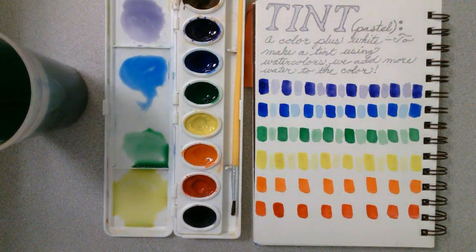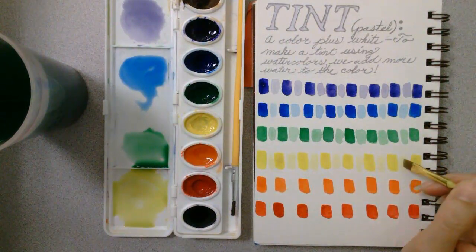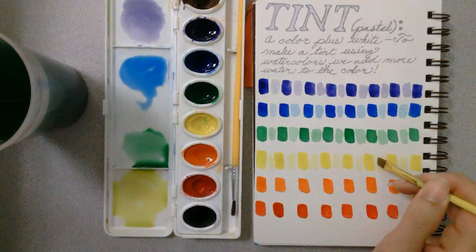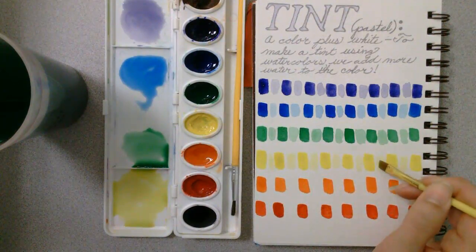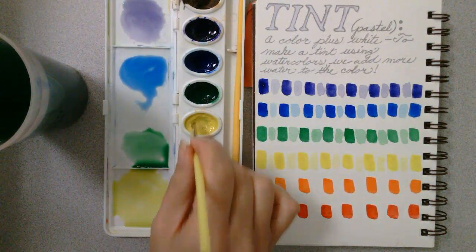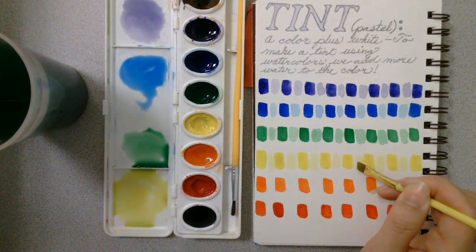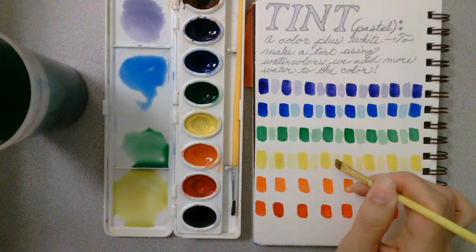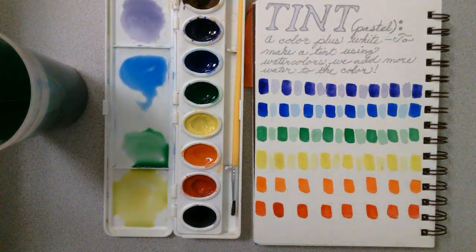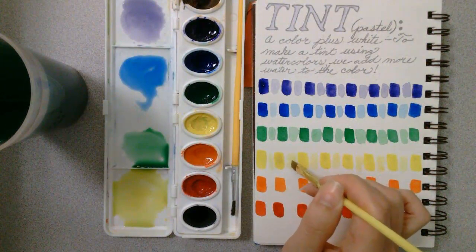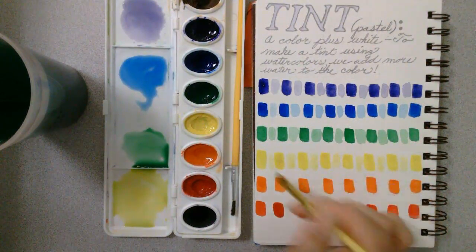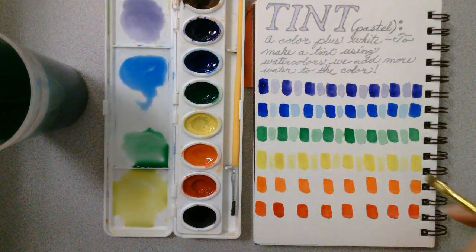Okay, at this point you may need to clean out your palette. So if that is the case, you're going to take a wipe or a paper towel, you're going to clean out the top, and then you are going to continue painting in your tints. Okay, so that's what I'm going to do now. Just adding a little bit extra layer to my tint because it was really light.